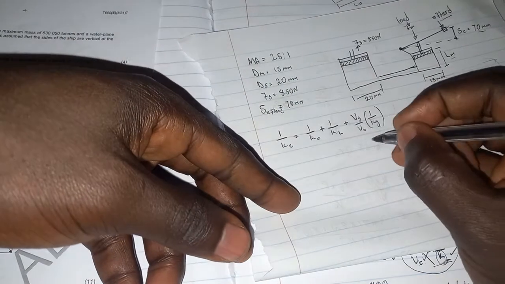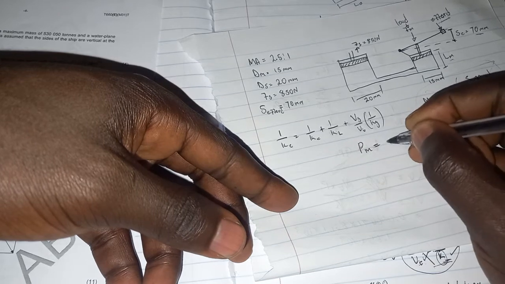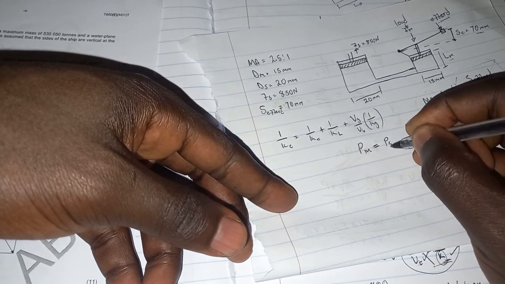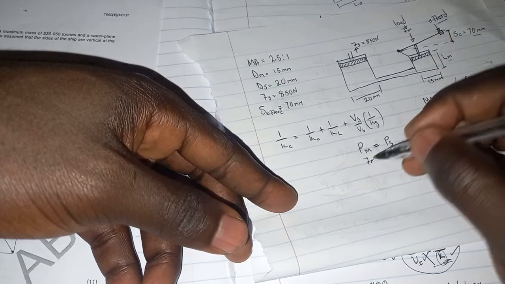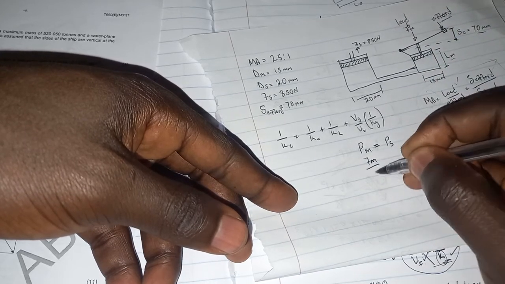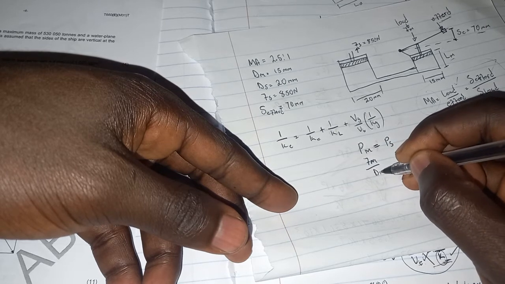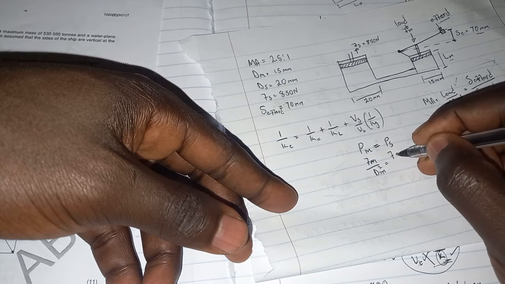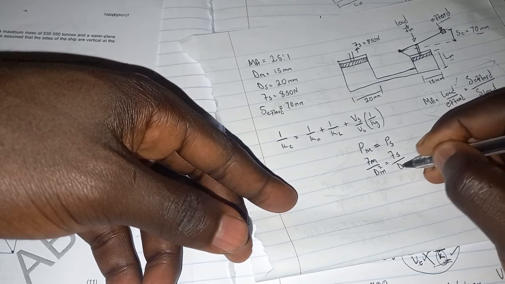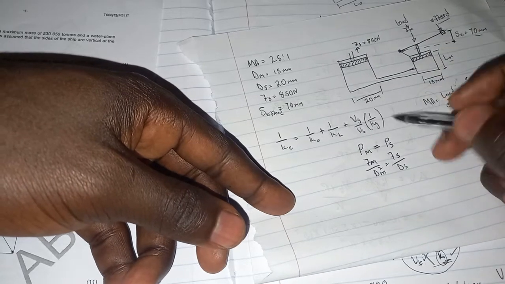So remember, we said the pressure on the master is equal to the pressure on the slave. So the force, which is the load here on the master cylinder, over the diameter of the master cylinder squared, is equal to the force on the slave over the diameter of the slave squared.